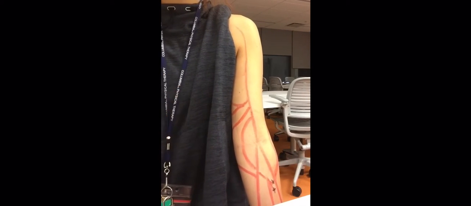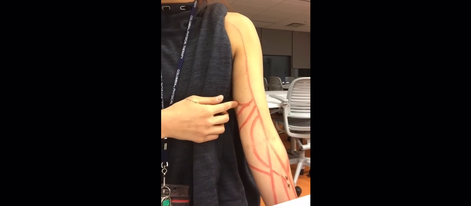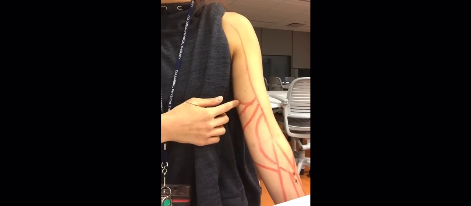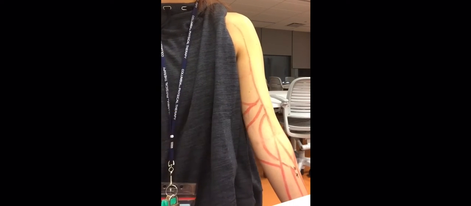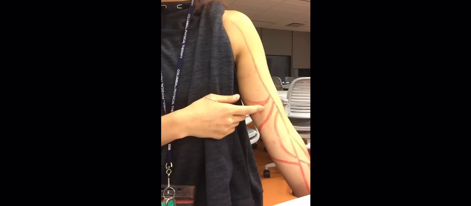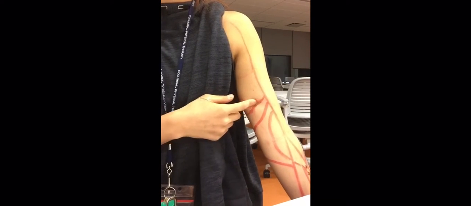Okay, and then we have coming up here this little fella that is the humeral nutrient artery. I think in the textbook it says it's the ascending branch artery. I believe those terms are used interchangeably. Dr. K called it humeral nutrient. Do as you wish. I don't know what to say.